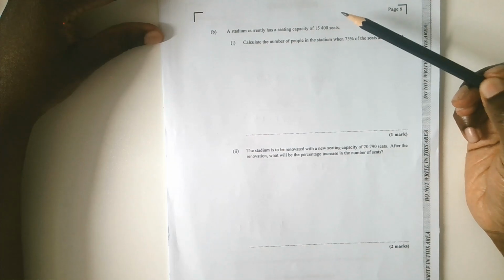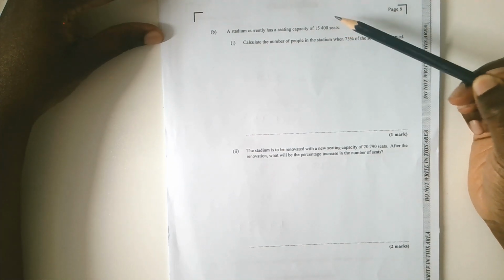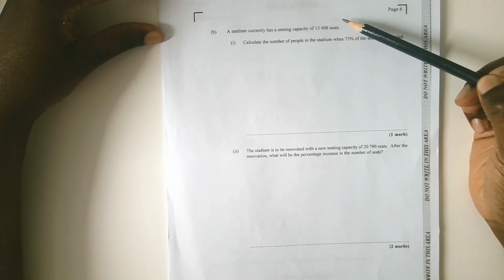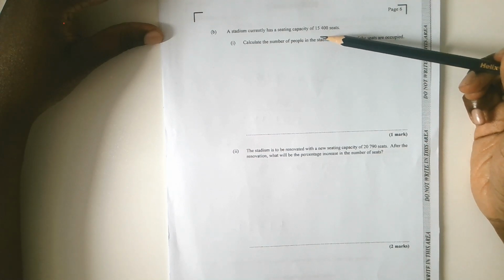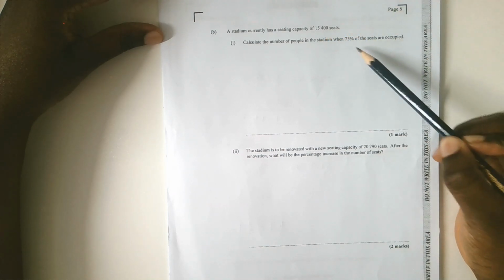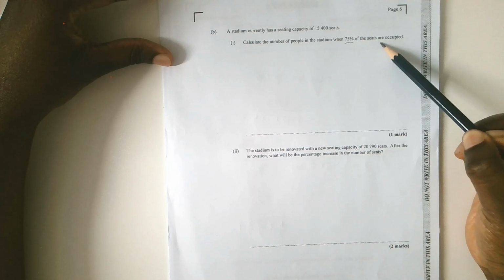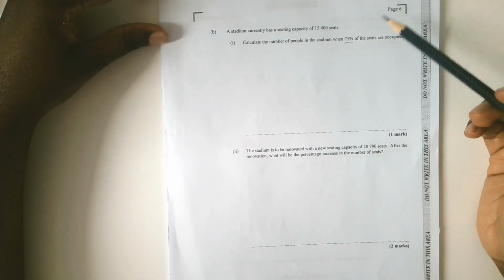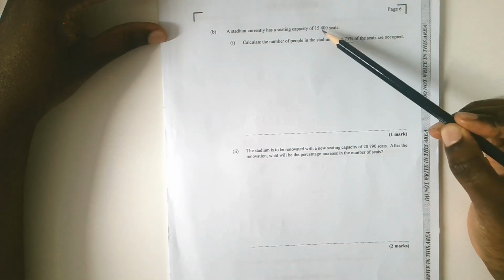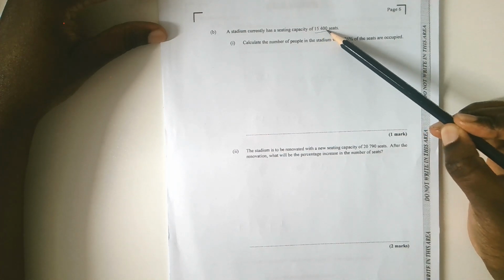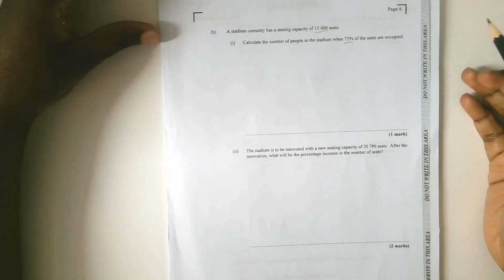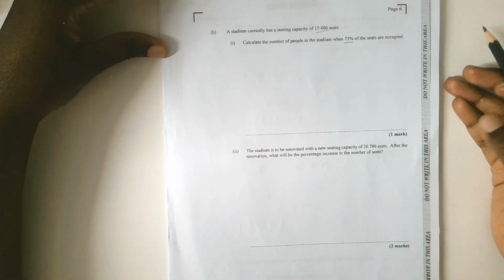Part B, it says a stadium currently has a seating capacity of 15,400 seats. Calculate the number of people in the stadium when 75% of the seats are occupied. So we need to find 75% of our total amount of seats, and we're going to know how many people are currently occupying the stadium.